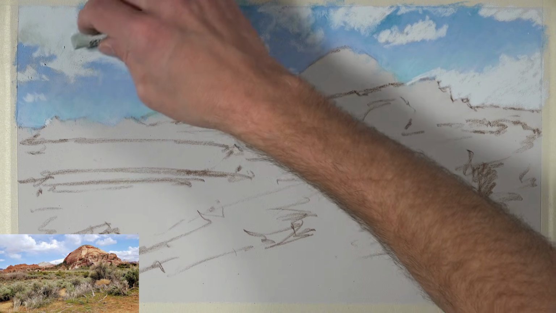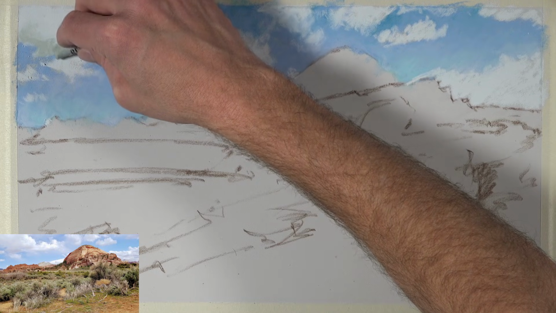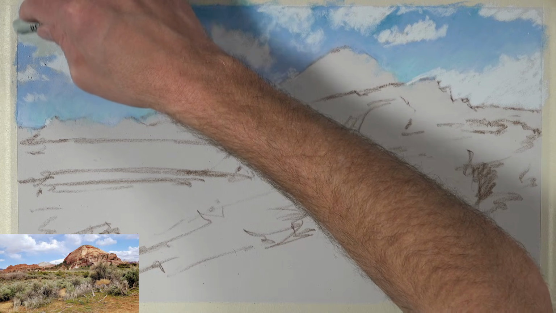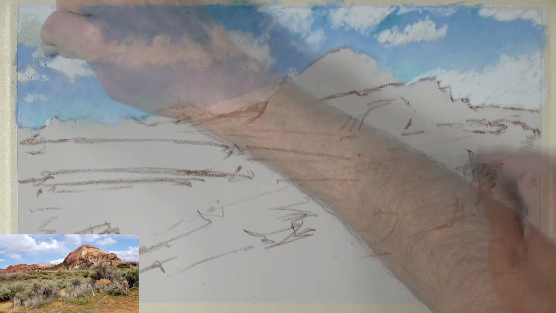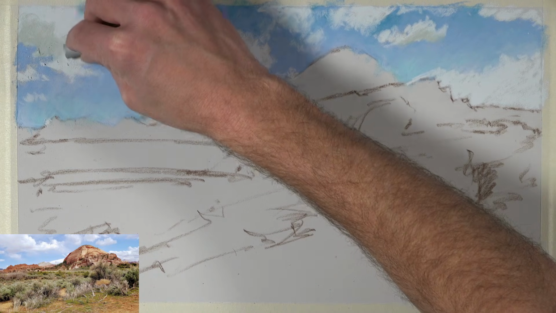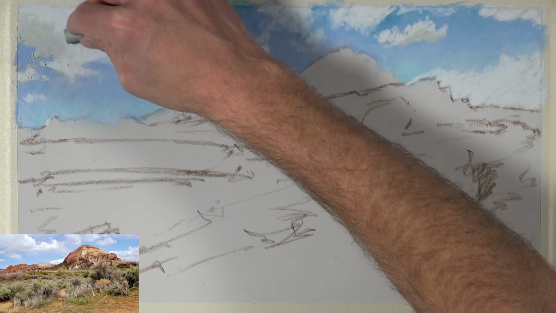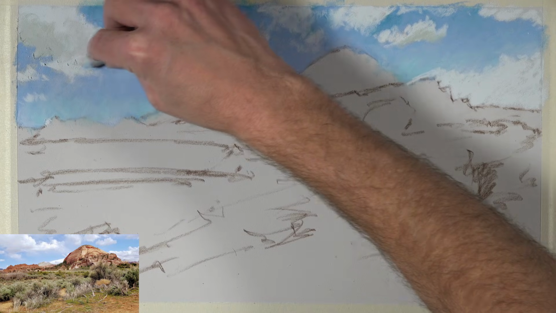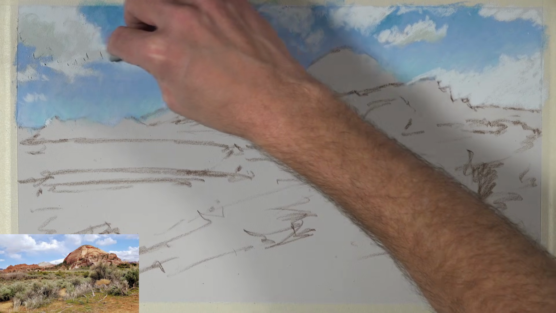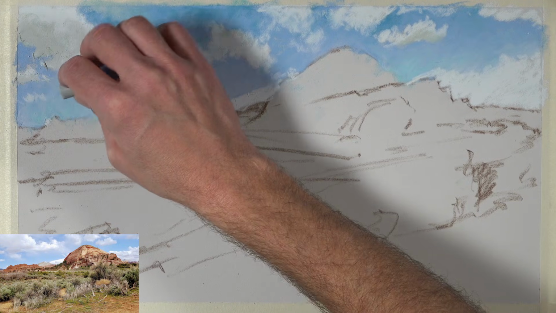Now, as you can see here, I'm experimenting with a gray here to try to establish some of the shadowed areas on the clouds. Remember, clouds are also three-dimensional objects. This means they have highlights and shadows and middle values just like anything else. I start here with a medium value gray-green, and then I quickly switch over to a more neutral gray here to finish off the initial applications of the shadowed areas of the clouds.